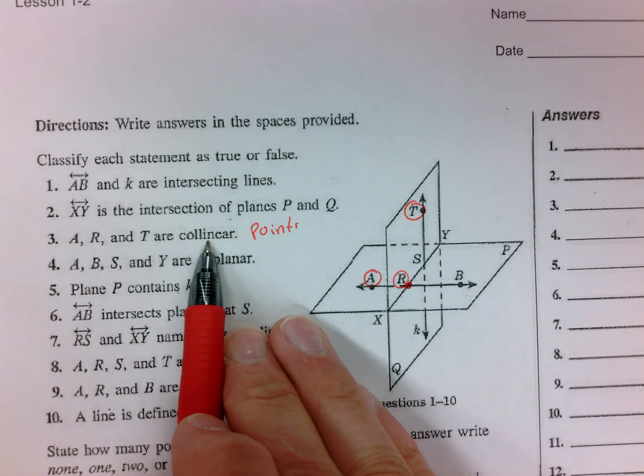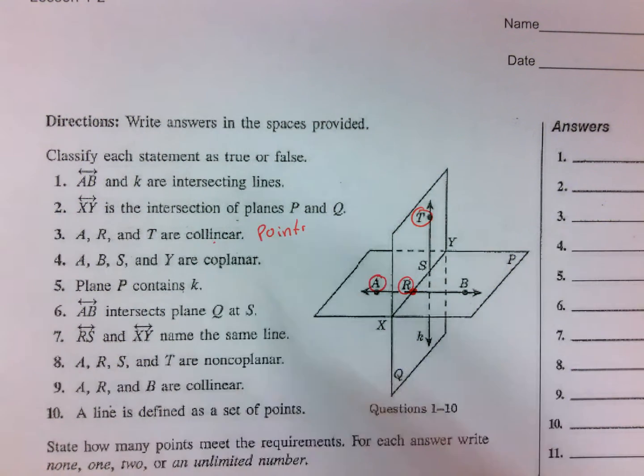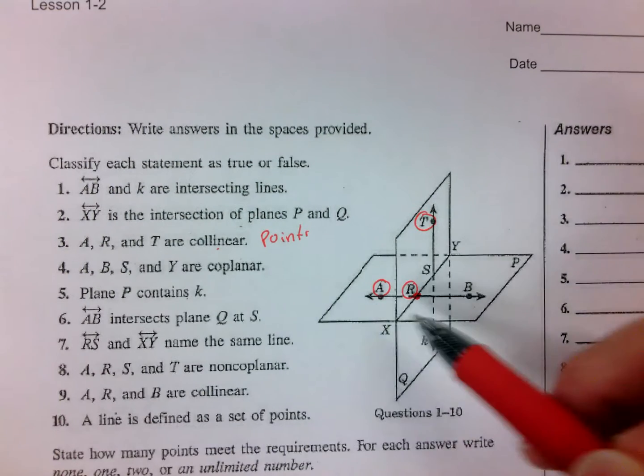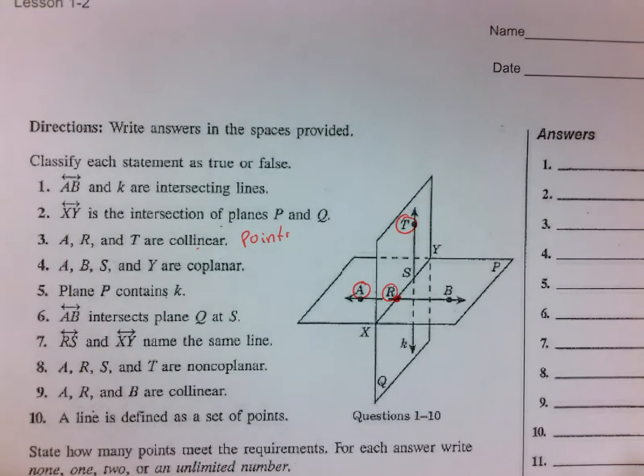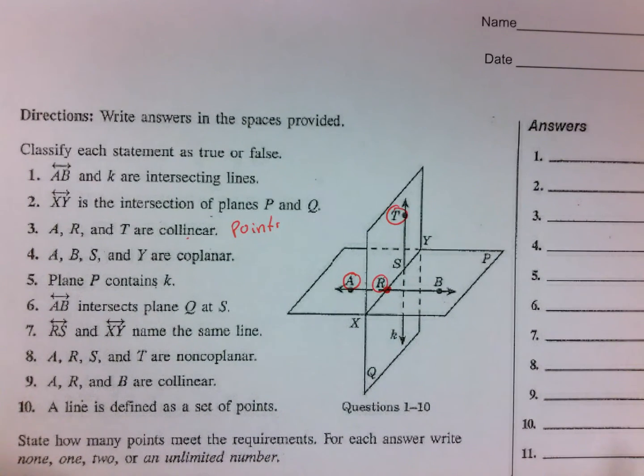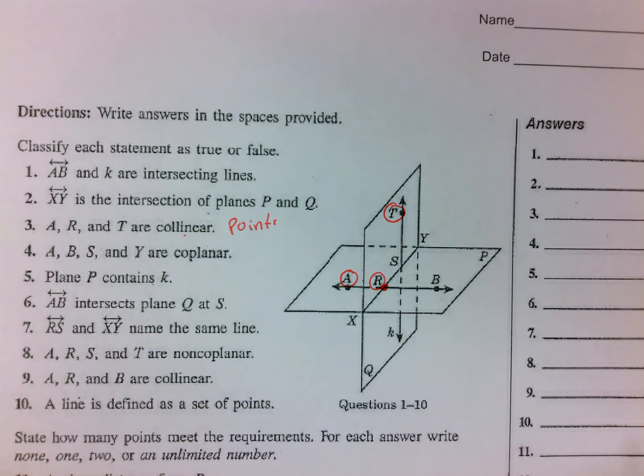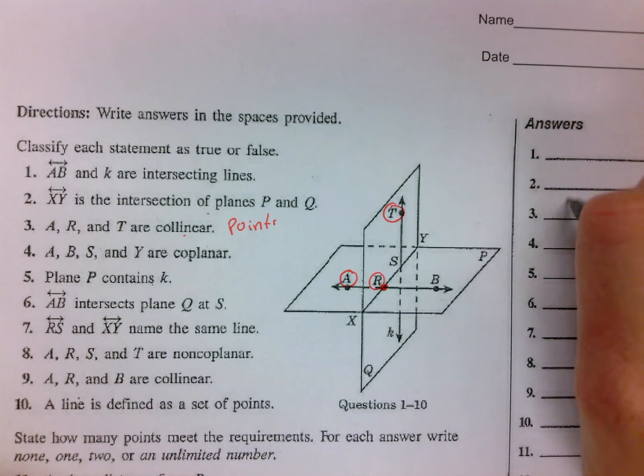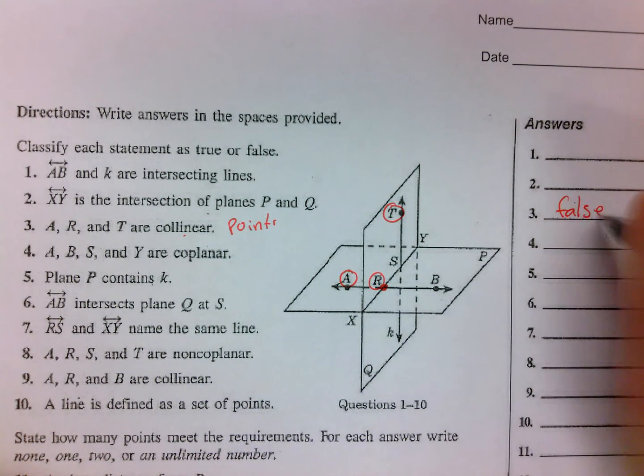Are they collinear? In other words, do they all lie on the same line? Collinear meaning, could I take a straight line, or I'm sorry, maybe a ruler and put down through all 3 of those points at the same time? That answer is no. So number 3 is false.